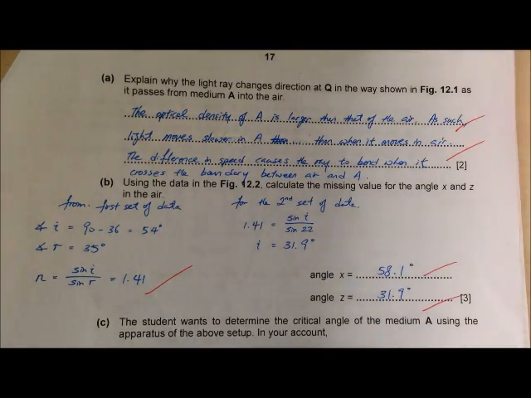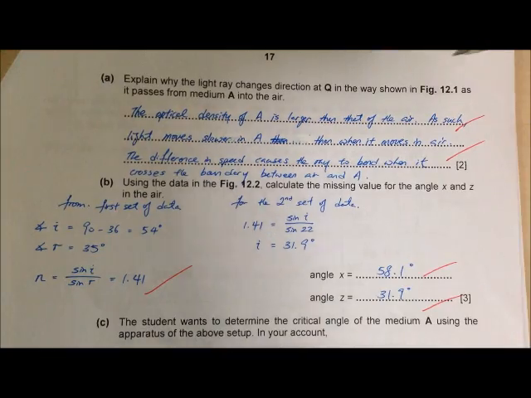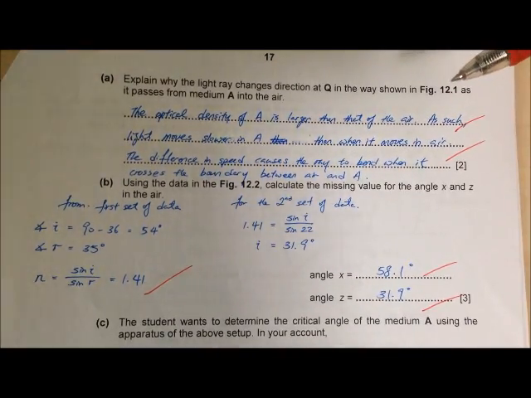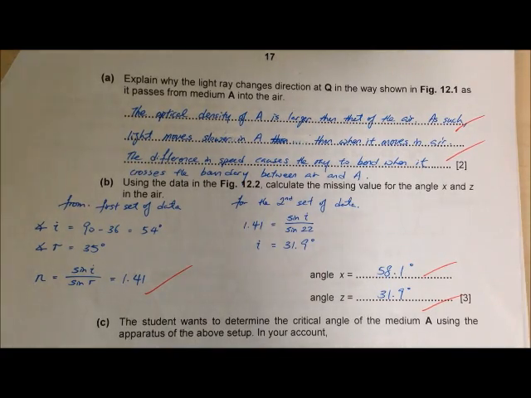Okay, now continue with part A. So what happened here is that the question wants you to explain why does refraction occur, why the light actually bends. So there are two parts to it. Number one, you must be able to indicate that the optical density of A is larger than the optical density of B. And because of this difference in optical density, the speed of light traveling in these two mediums is going to be different. And because of the difference in speed, it will cause the ray to bend.